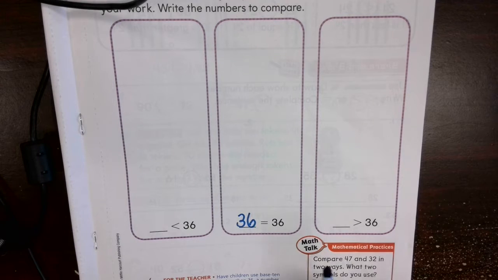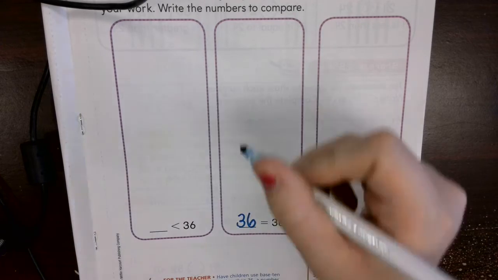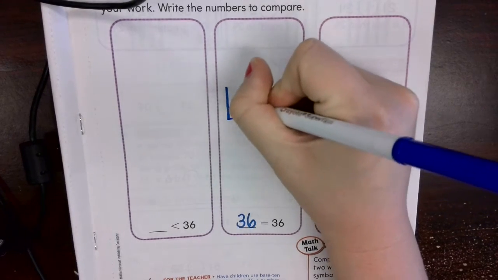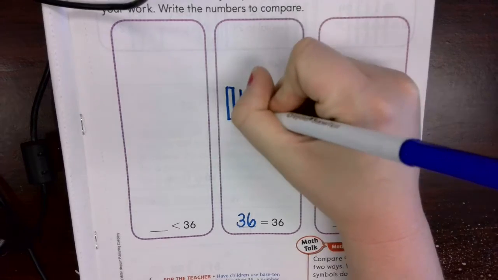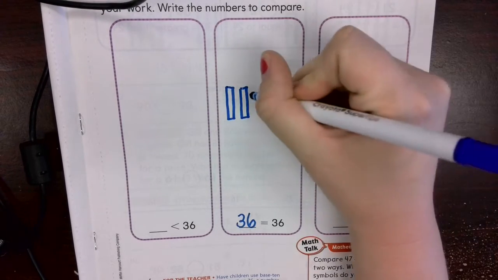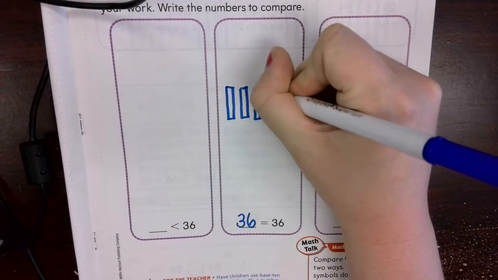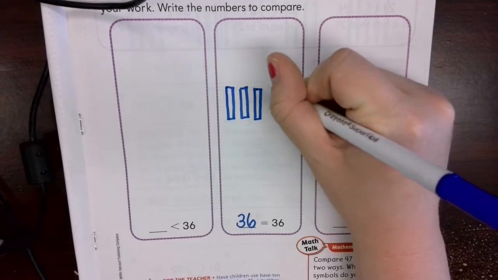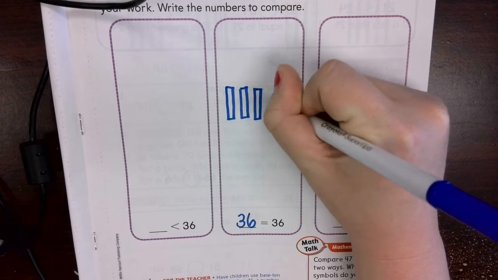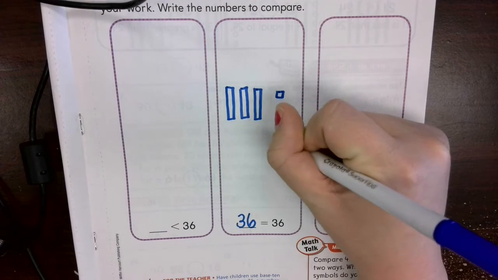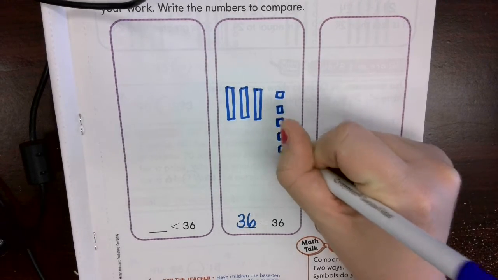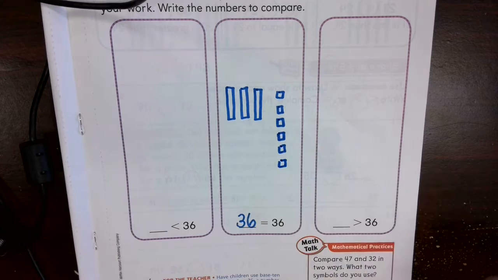All right, so here we're going to be drawing base 10 blocks to show a number that is less than 36. We already did a number that's equal to 36, but we can real fast draw that out. So there's 10, 20, 30, and then we need 6 ones. So 1, 2, 3, 4, 5, and 6.